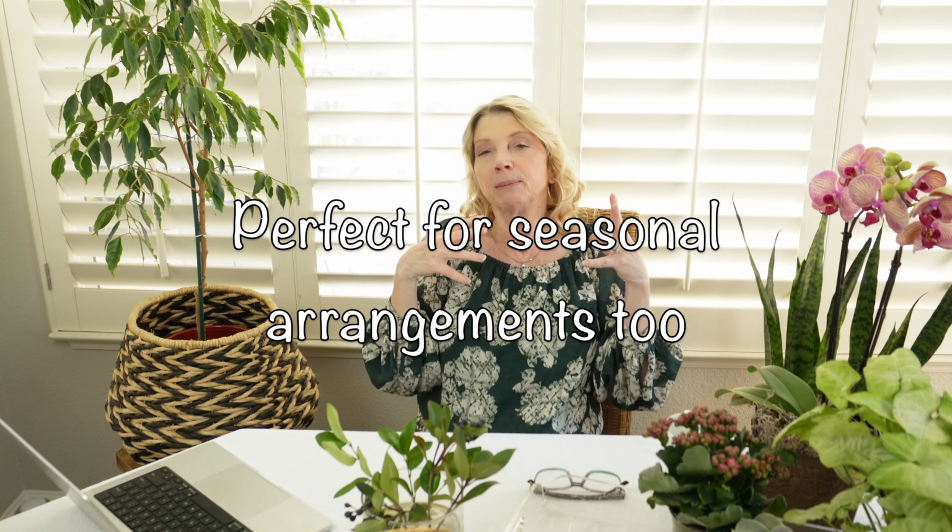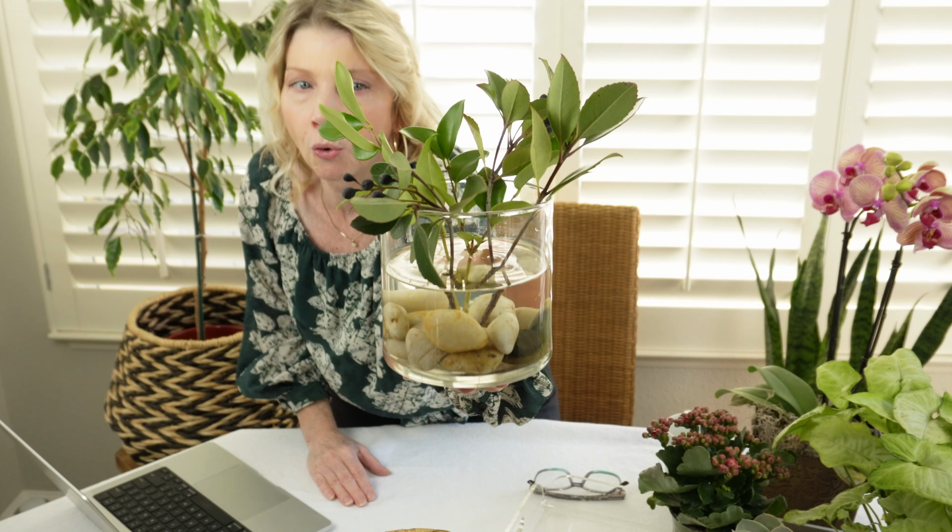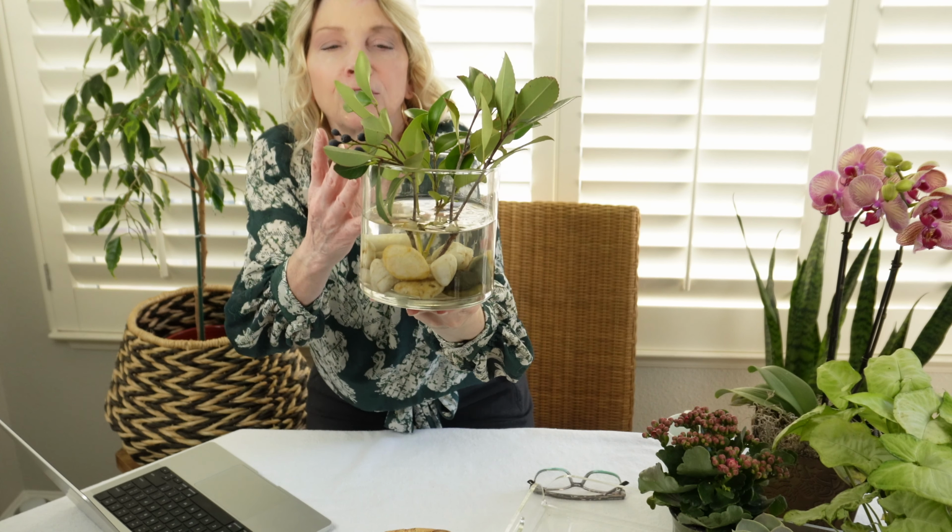If you have a more minimalist palette, you could do something like this. I love this. This is one of my favorite things ever. I just love a clear vase. You put some rocks in the bottom, and then just any kind of stems. I just cut these out of the landscaping. I don't know why, but I just love this. I love it in a certain decor. It works really well. You could do orchids.